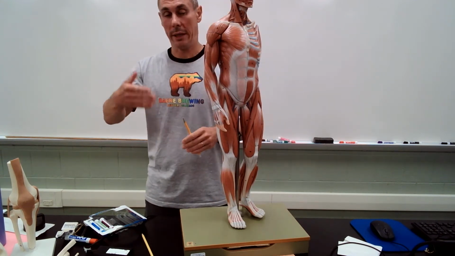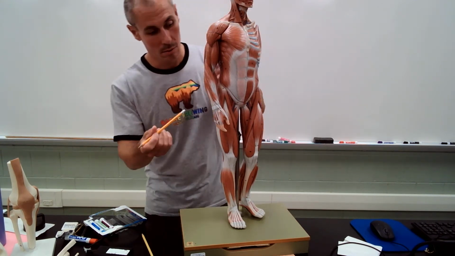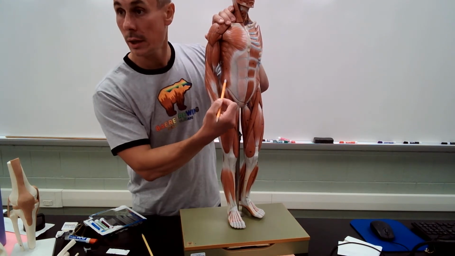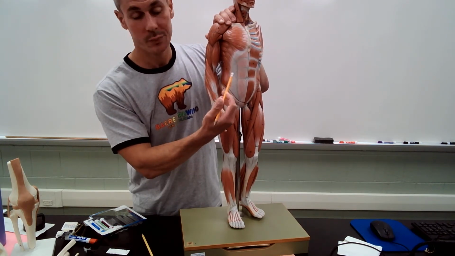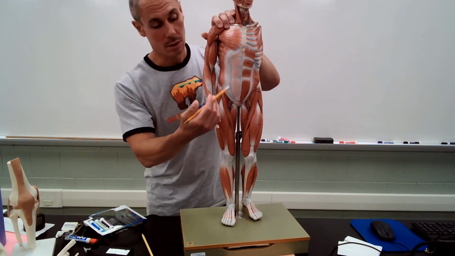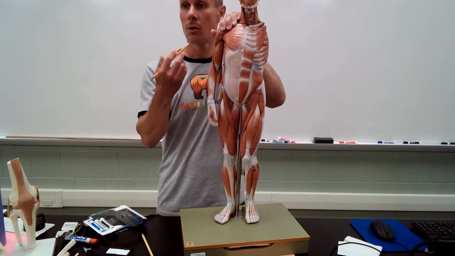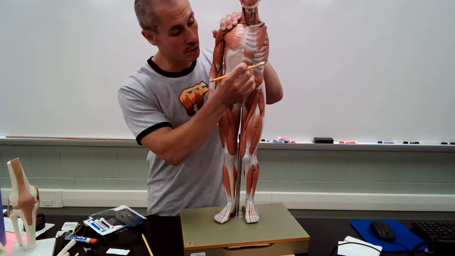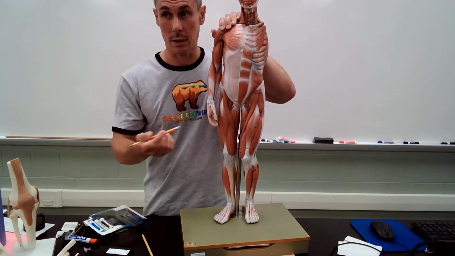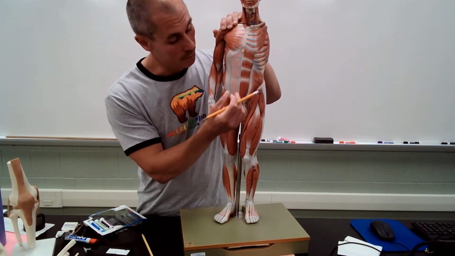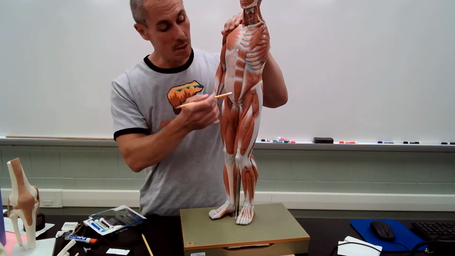So basically you go like skin, fat, and external obliques. If you remove that layer, under it will be rectus abdominis. Rectus means straight, so this is the straight muscle. It's your six-pack, okay?